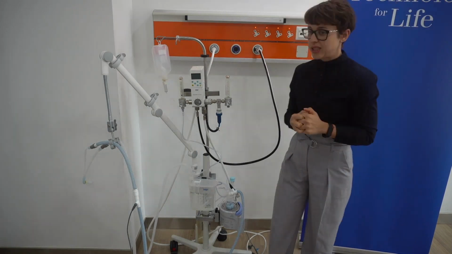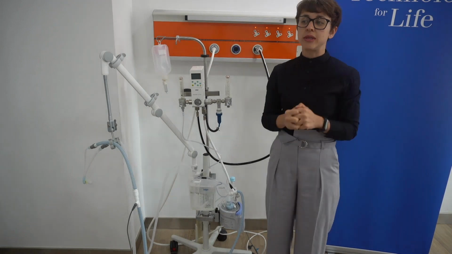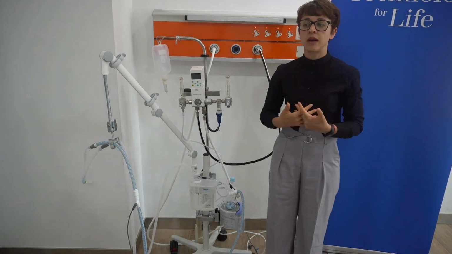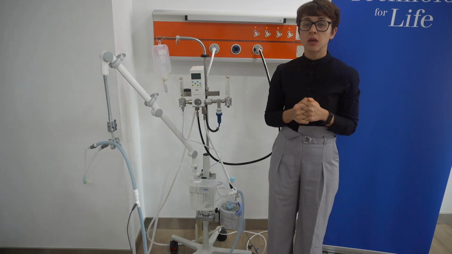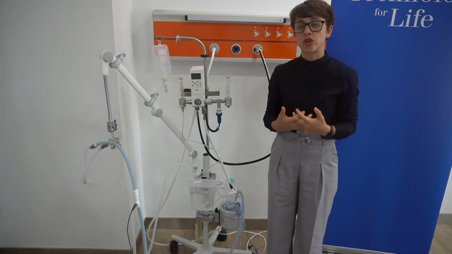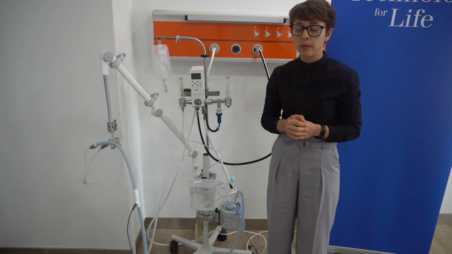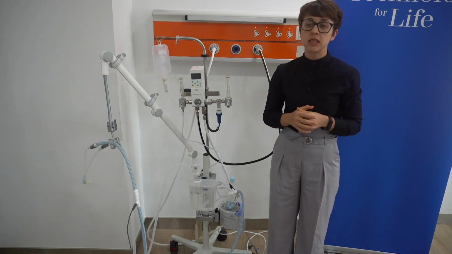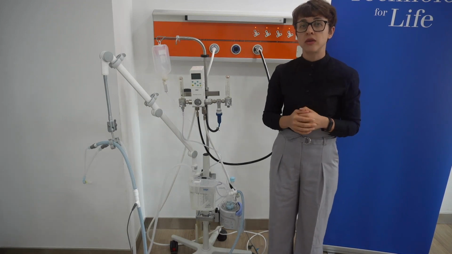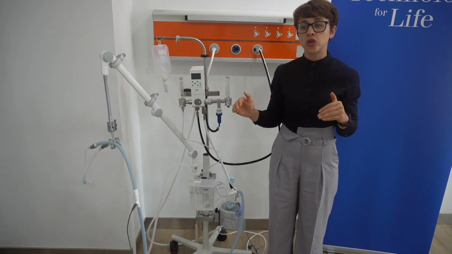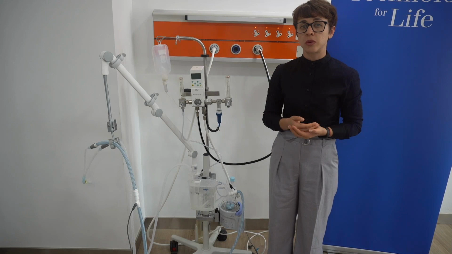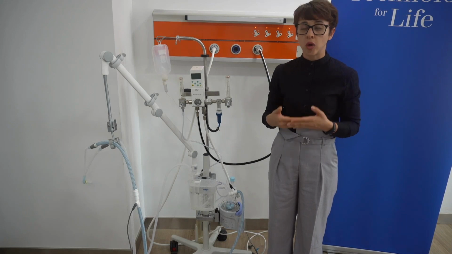Okay, so why do we use the Bubble CPAP? Bubble CPAP is used to generate continuous positive airway pressure. So that is what CPAP stands for. And basically, this is suitable for spontaneously breathing patients to maintain the alveolar pressure, so that at the end of expiration, the alveoli do not collapse.